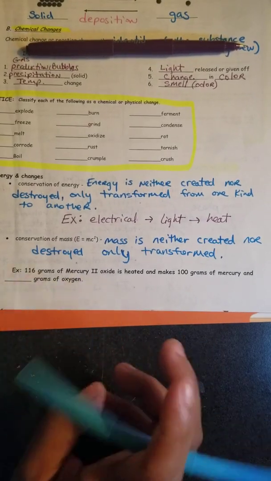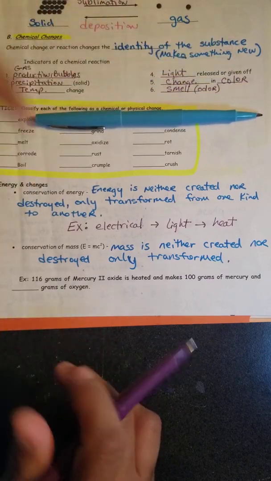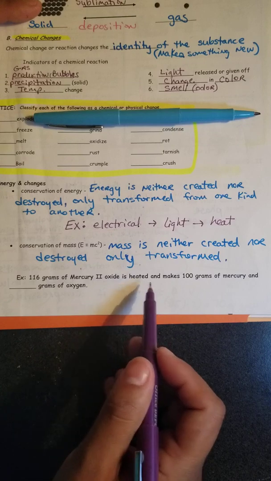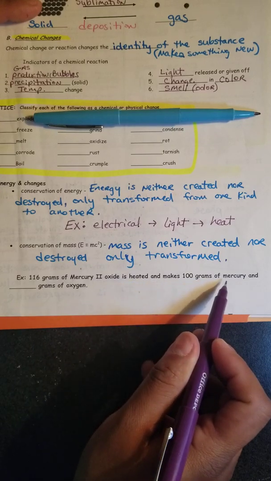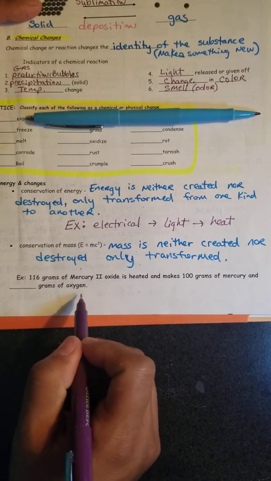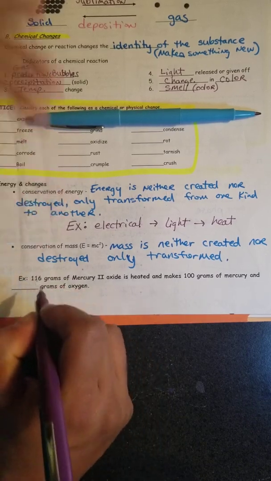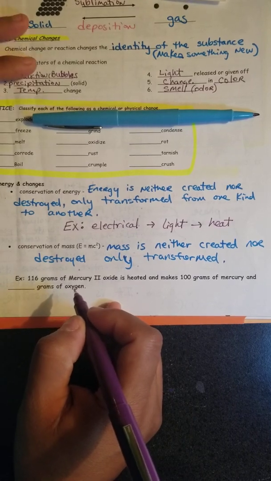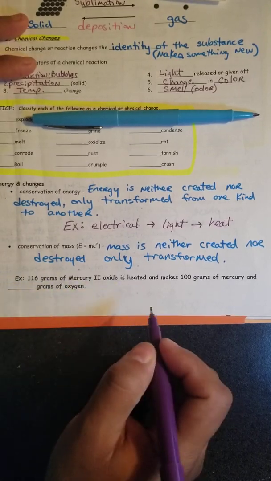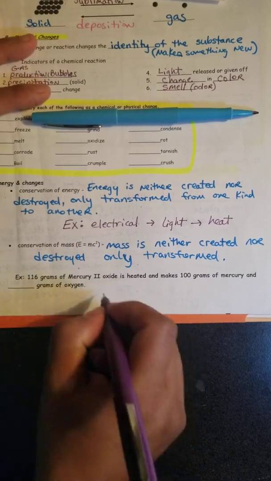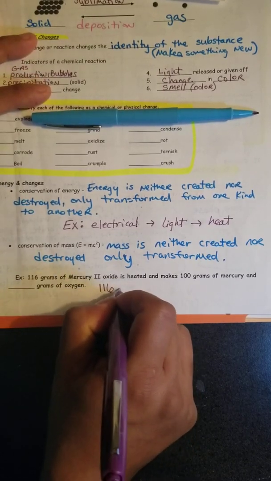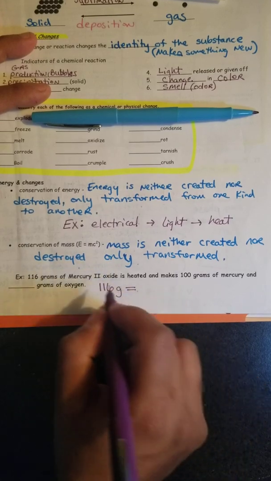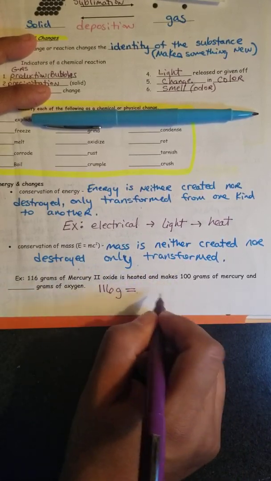It says, for an example, if I have 116 grams of mercury 2 oxide and it's heated, it makes 100 grams of mercury and blank grams of oxygen. So if I start off with this number, and I know it's simple math, but this is going to be super important for us later on. So this is like the beginning step of it. So if I start off with 116 grams, something happens, right? This is equal to this reaction that's occurring.